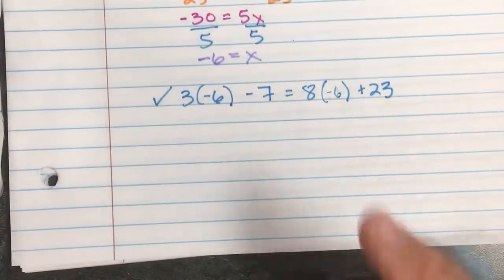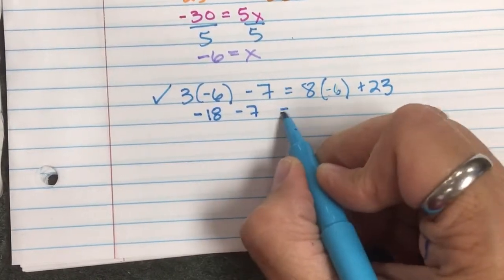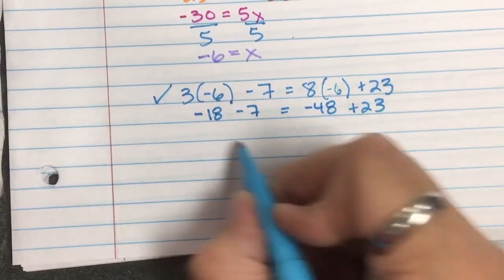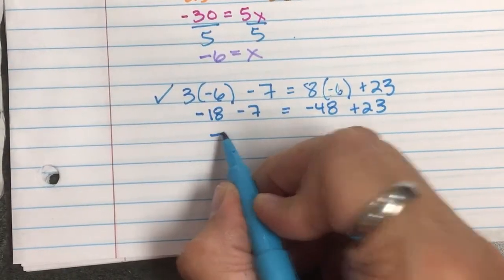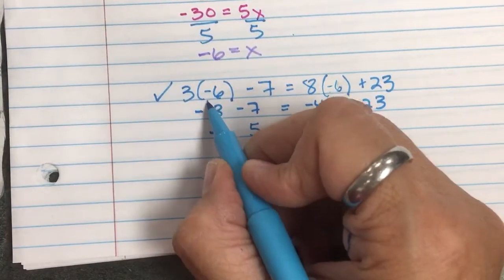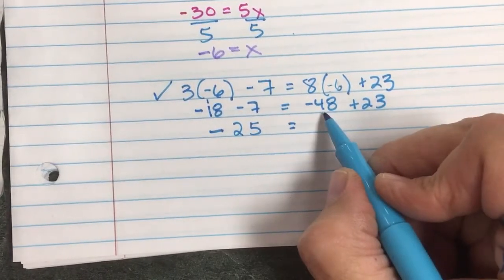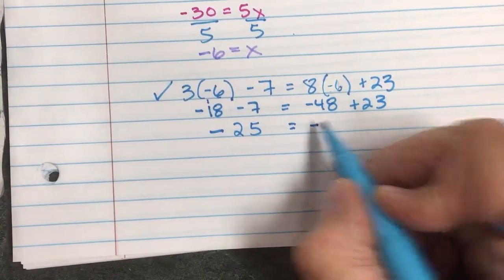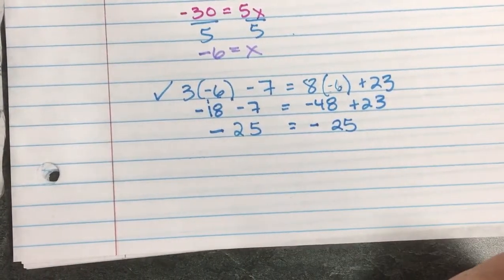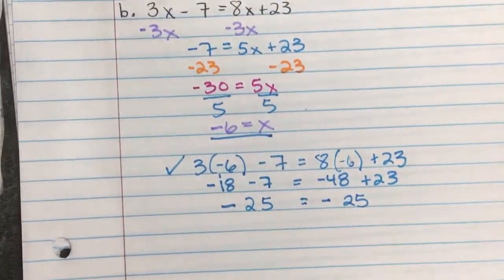I'm going to move it up a little. So I have negative 18 minus 7 equals negative 48 plus 23. So both of them are negative, so my answer is negative. 8 plus 7 is 15. I carry my 1, so I have negative 25. Over here I have more negatives than I do positive, so my answer is negative. And again, my answer is negative 25.